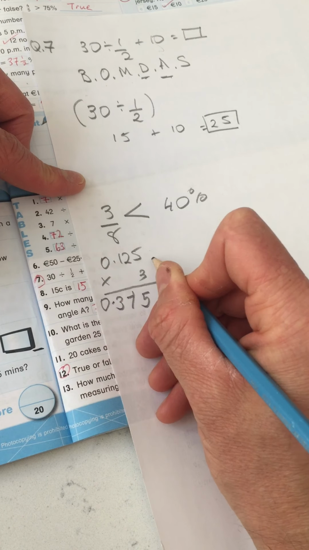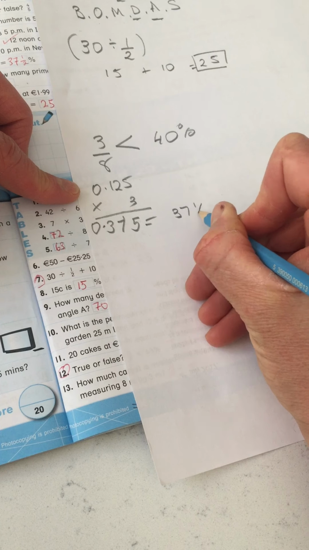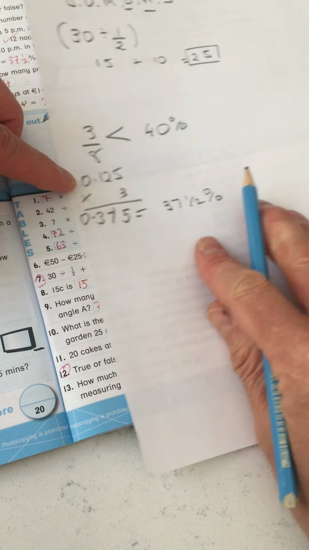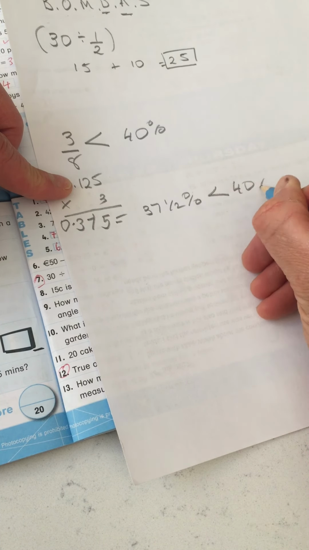Putting in my decimal place, I have 3 in the top, I have 3 in the bottom. Express that as a percentage. Well, that's 37.5%. And 37.5% is less than 40%. So that answer is true.